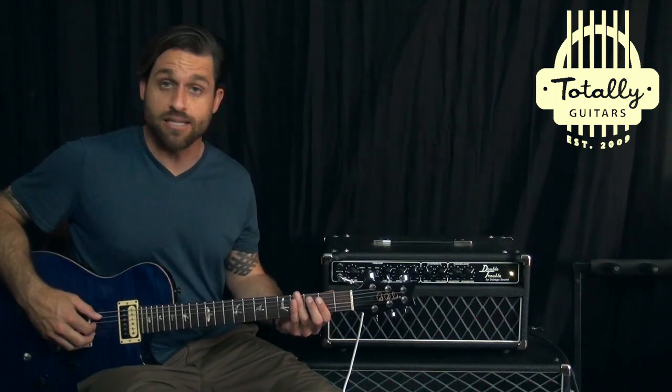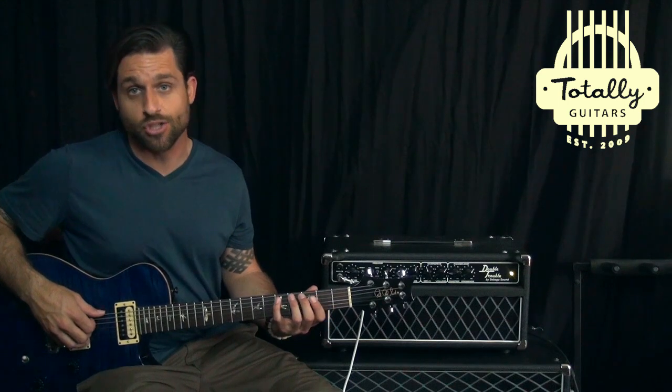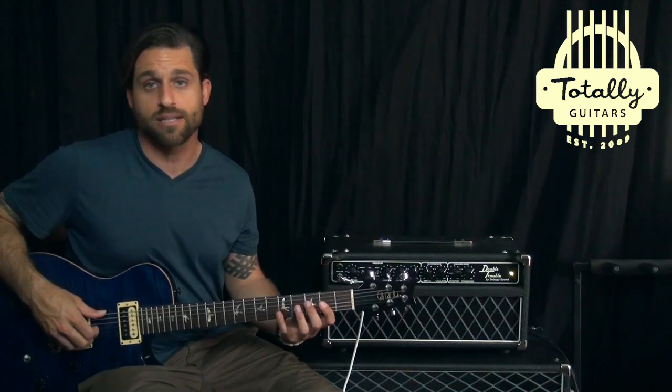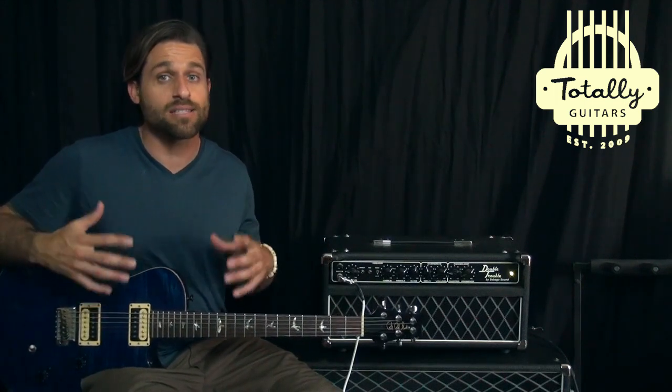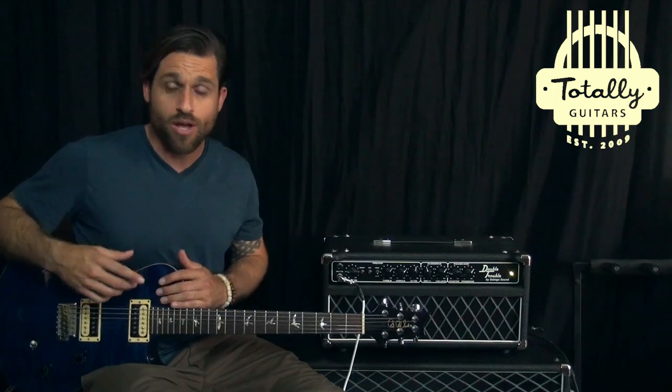So C is 1, D is 2, 3, 4, 5, 6, 7, and then back to 1. And we did that with diatonic chords as well. It's the same concept here, except now we have to analyze them in context of a song rather than just out of a scale, right?